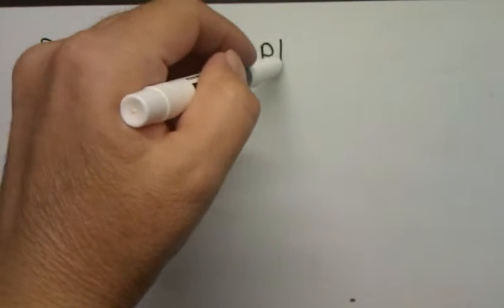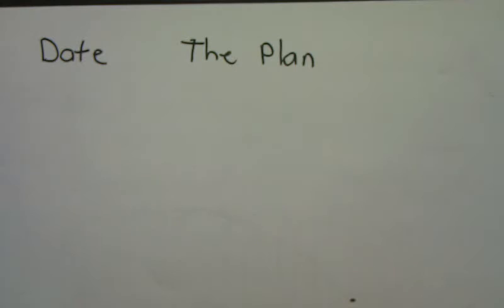Our goals for this lesson are to describe several strategies for planning a proof and to match statements with reasons. Go ahead and get your notes and skip a space, and let's write today's date. Today we're going to talk about the plan. This section gives a brief description of the plan you are going to use in the proof.